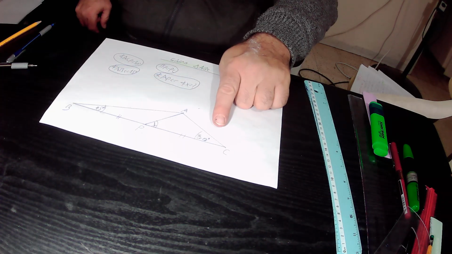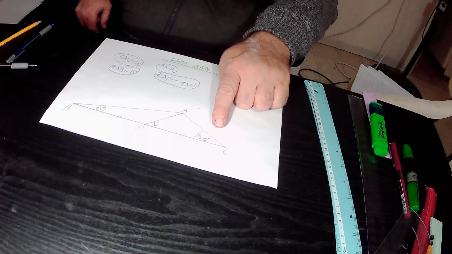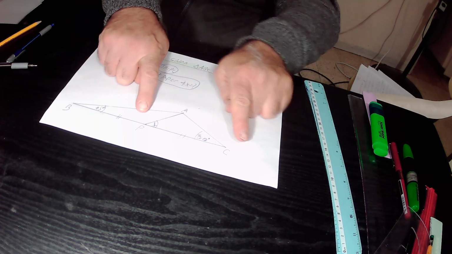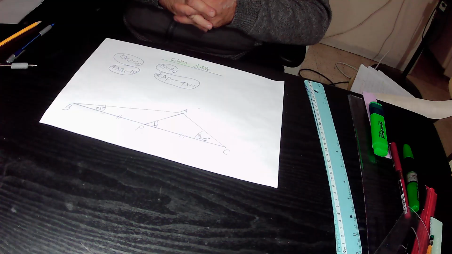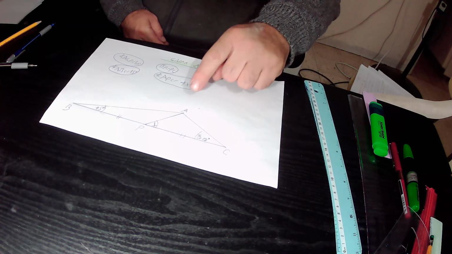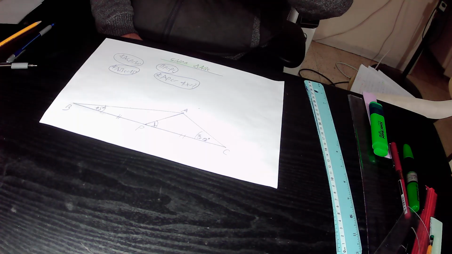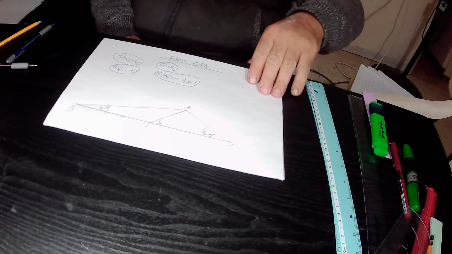This is angle ACB, which equals 40 degrees in size. We know that BP equals PC. Again, our task was to find the size of this angle APC, which equals x. So we have to find the value of angle x.